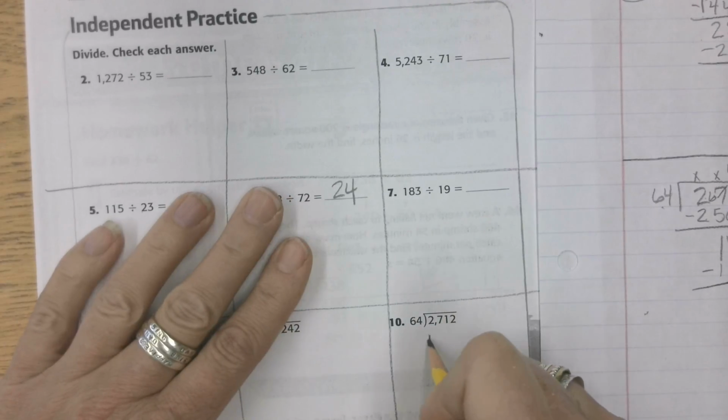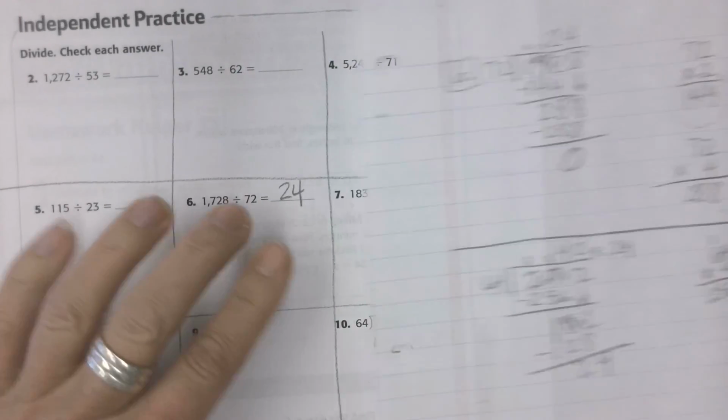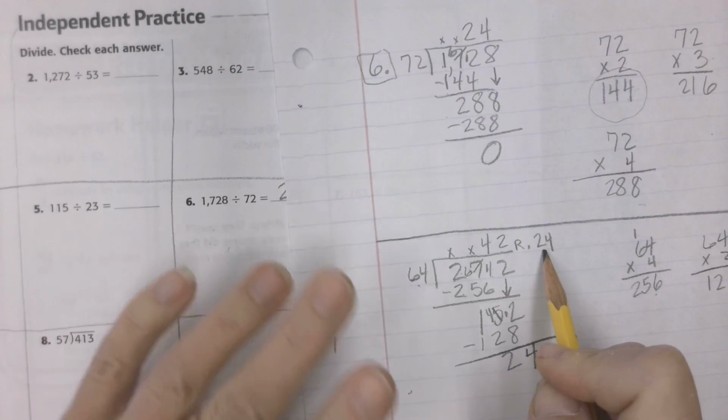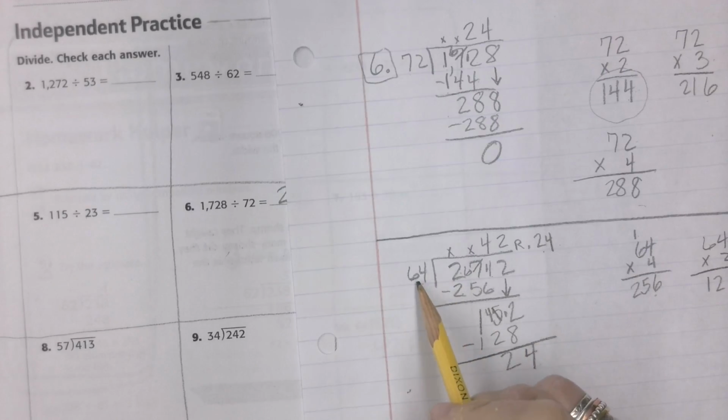Now, let me put the number here so I have more room. I've heard 5th graders say before, no, that can't be right. 24 is way too big to be a remainder. I can have any remainder as long as it's less than 64. So even 63 could have been my remainder. It just can't be more than your divisor.